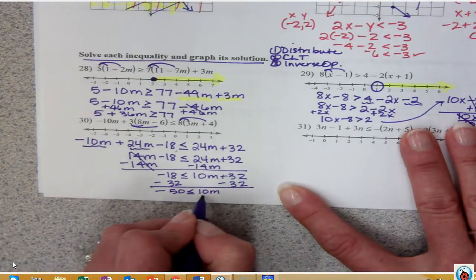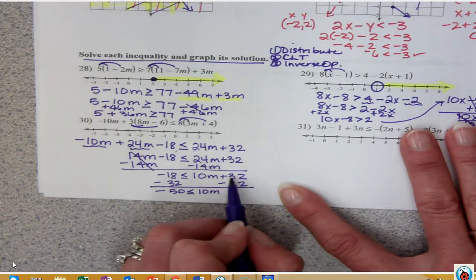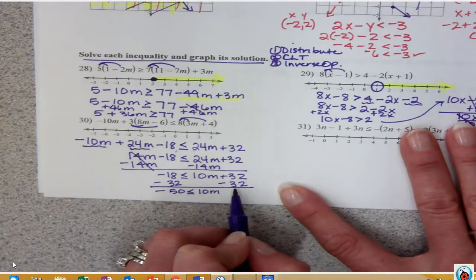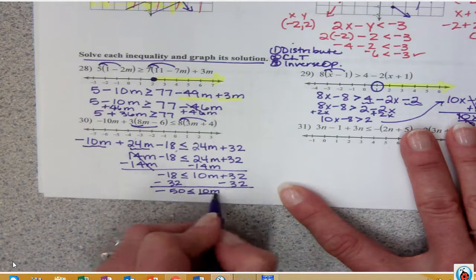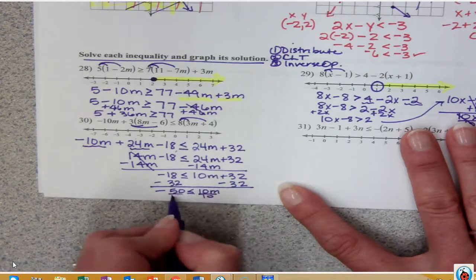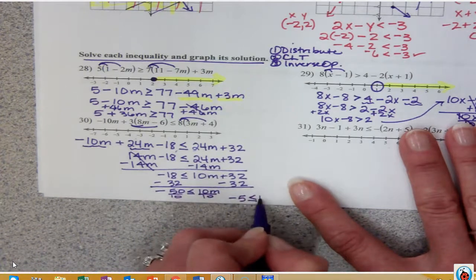Okay, so I've used my inverse operations. This was being added, so then I had to subtract. That's the opposite of adding. Now I'm being multiplied, so now I use the inverse operation, division. And I get negative 5 less than or equal to m.